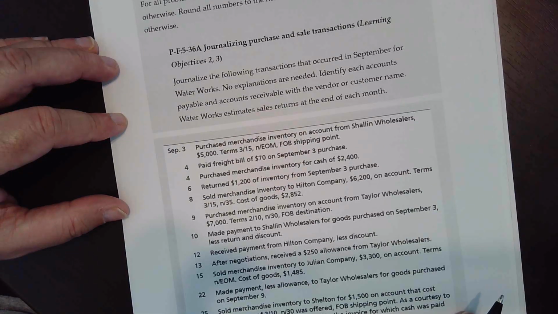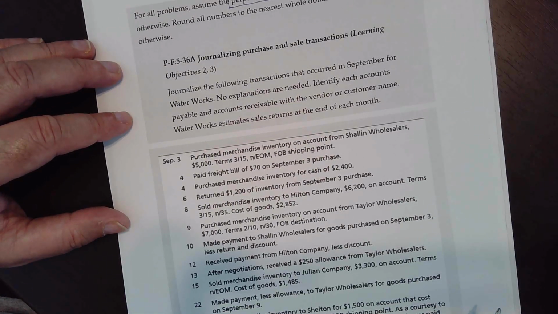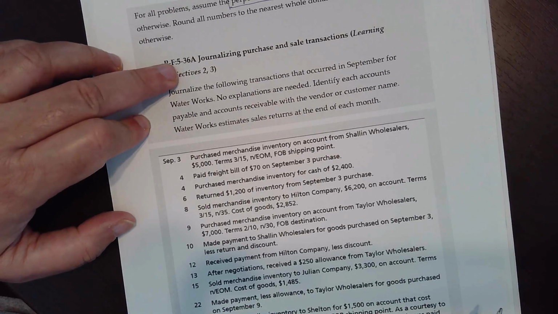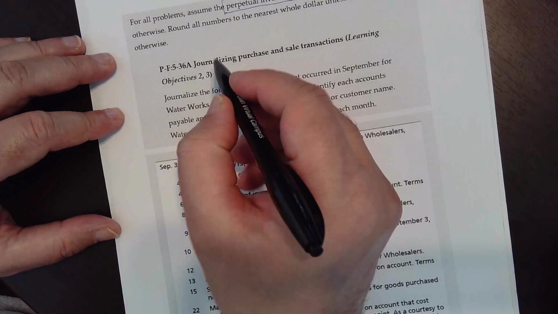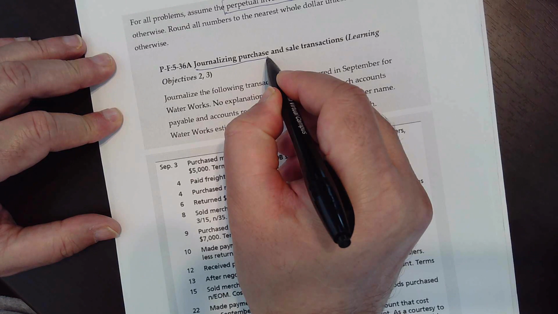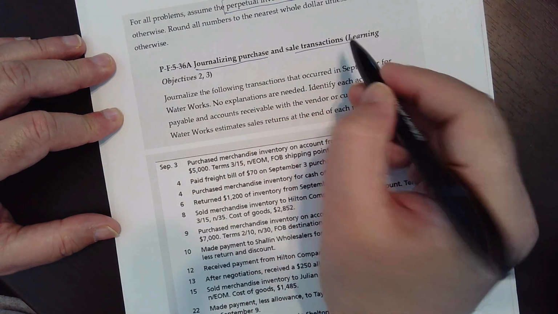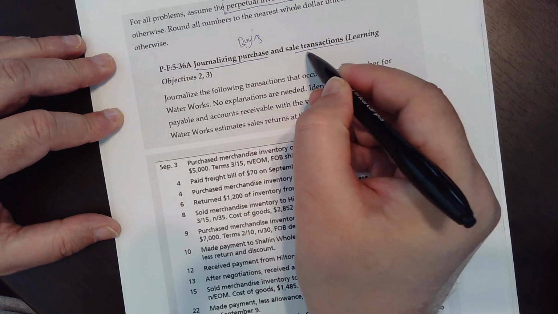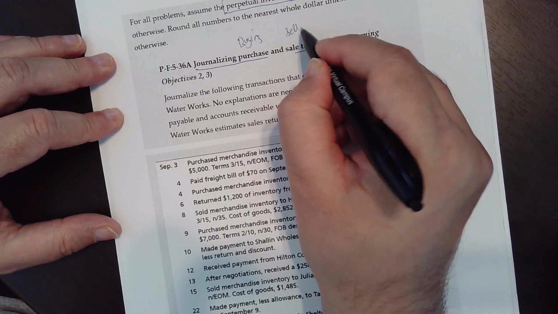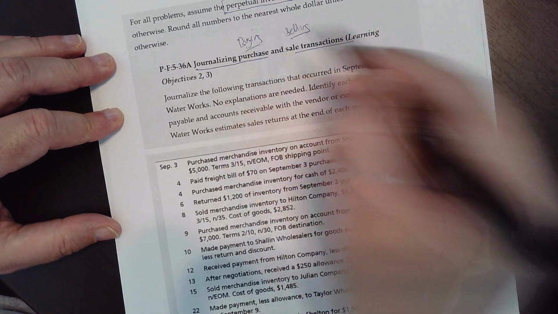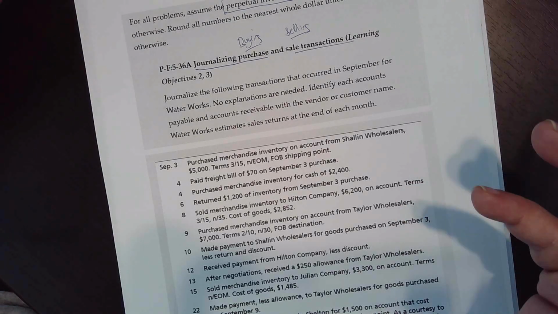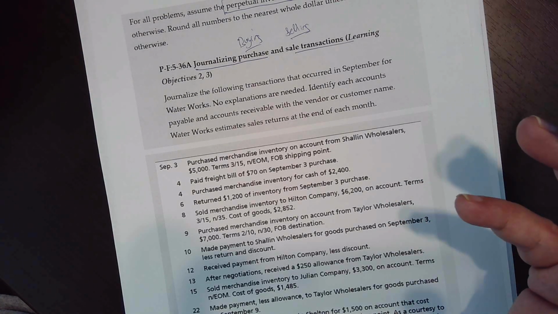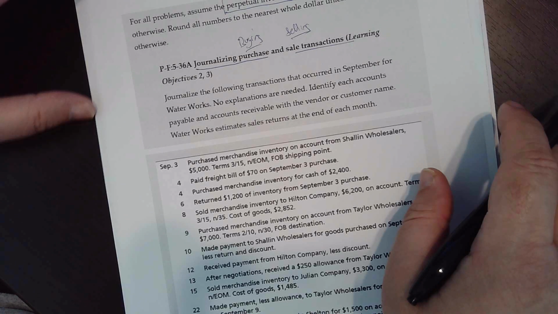So this question, which is problem PF3 536A, is asking you to generalize purchase and sales transactions. Purchase means you are buying it. Sale, you're selling it. So we have two kinds of transactions, buying and selling, and we're going to generalize these transactions.